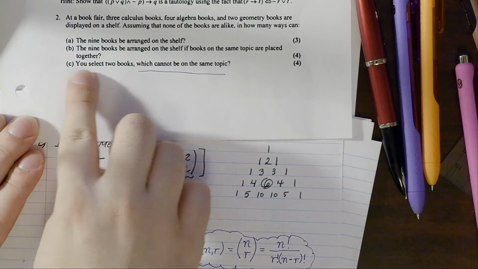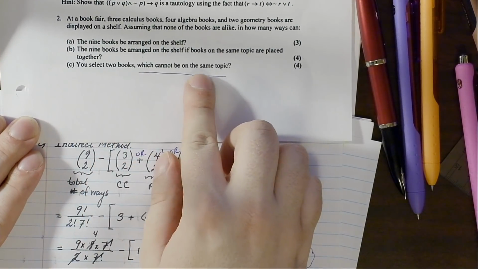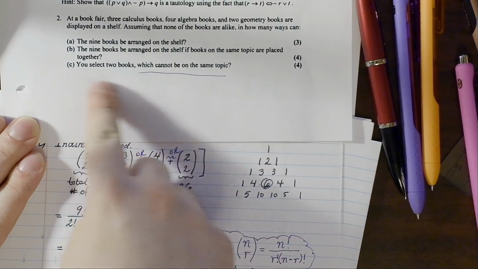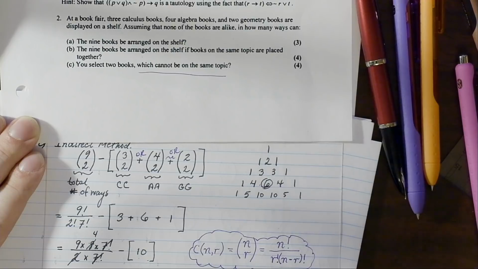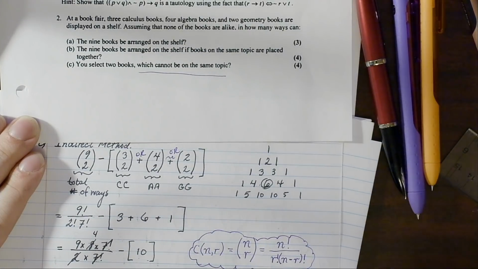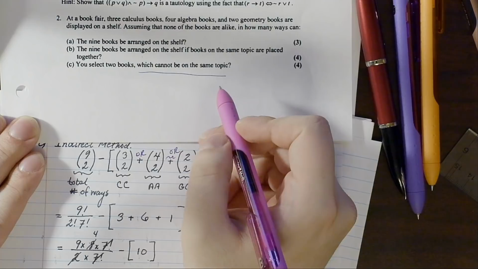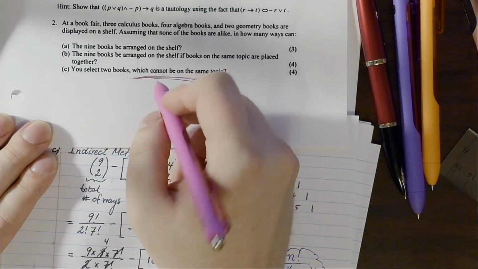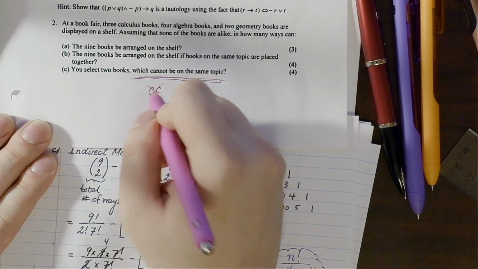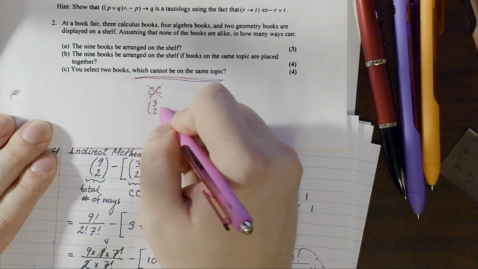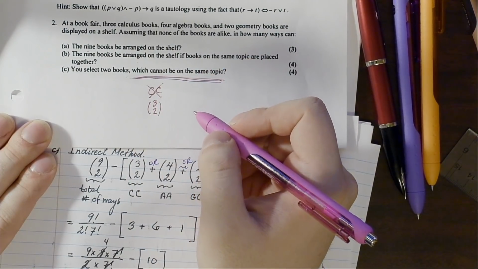So in 2C, it says you have to pick two of the books which cannot be the same topic. Now this says that you can't have it in the same row. So, you're just picking these books. You've got two books, and it says that it can't be the same topic. So picking two calculus books, we don't want that. But how many ways can we do that? Well, there were 3 calculus books, and we're going to pick 2 of them. So that's the number of ways to do that.